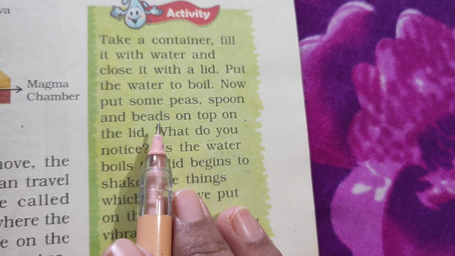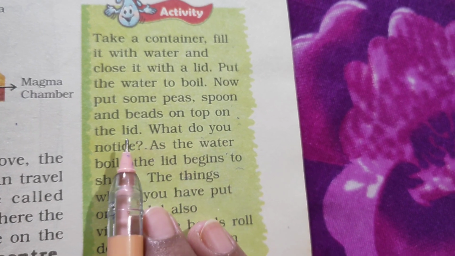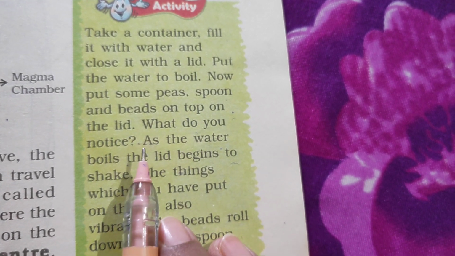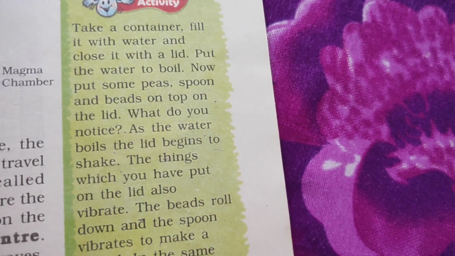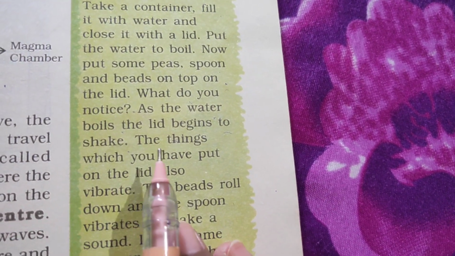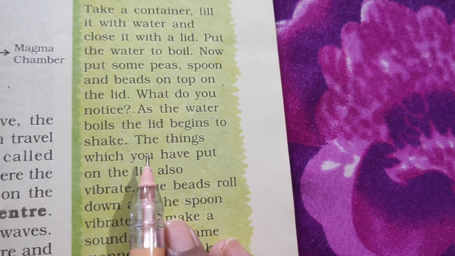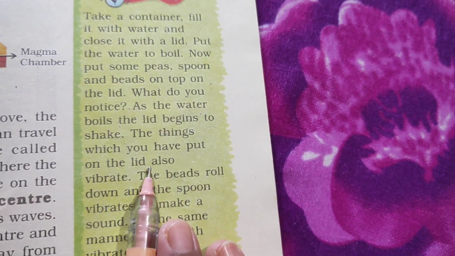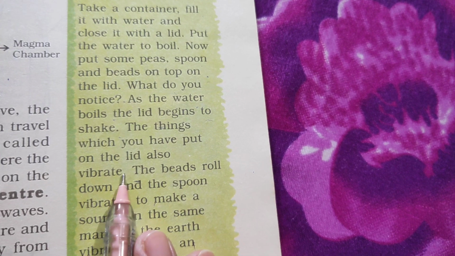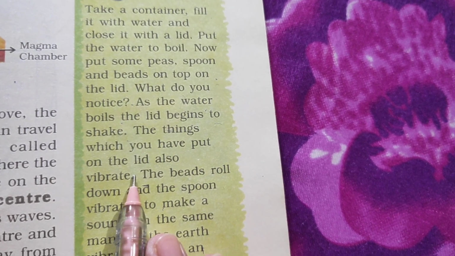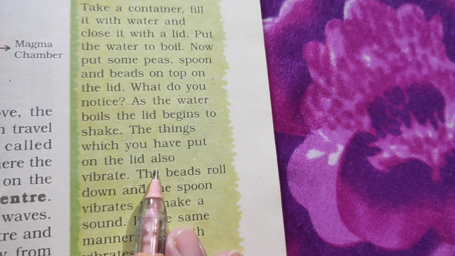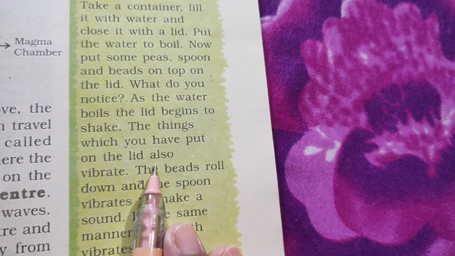Now put some peas, a spoon, and beads on top of the lid. What do you notice? As the water boils, the lid begins to shake. The things which you have put on the lid also vibrate. Whatever things we put on the lid start vibrating along with the water, because it creates pressure on the lid.